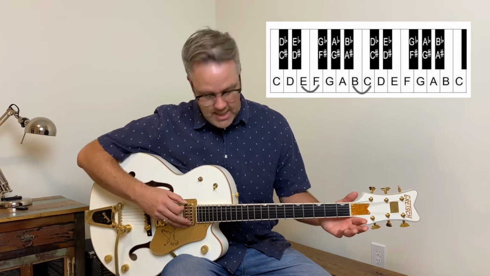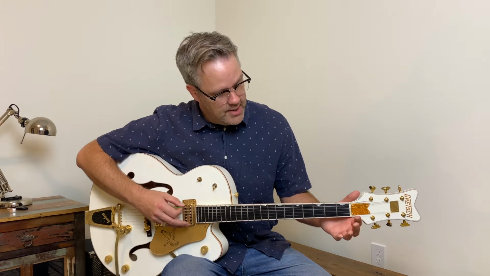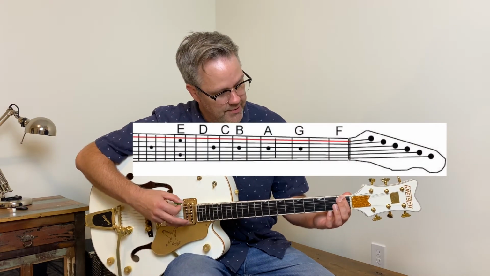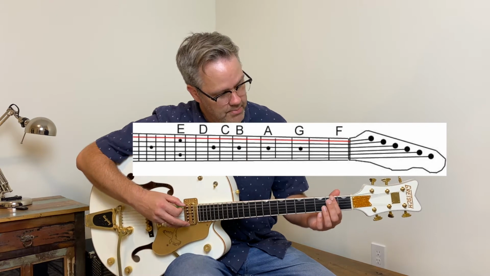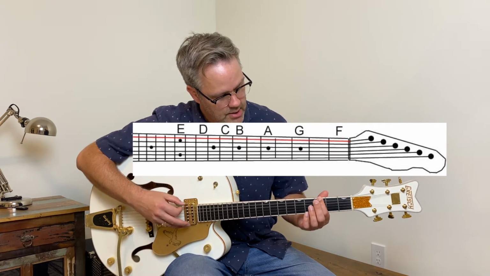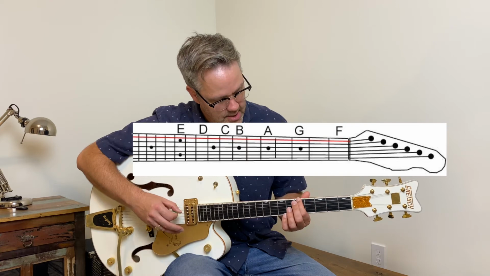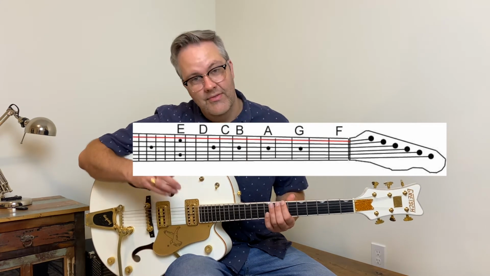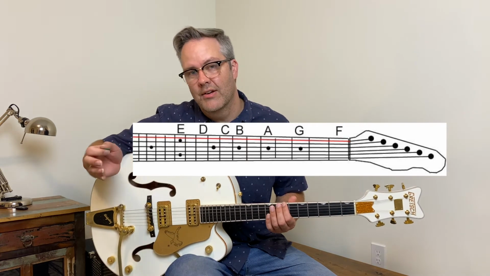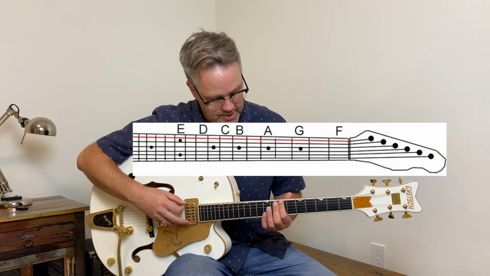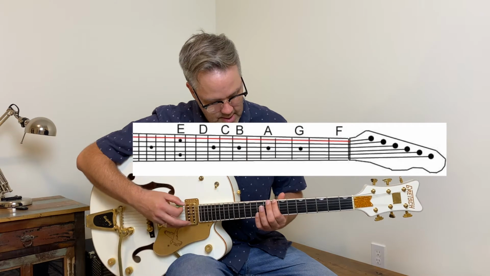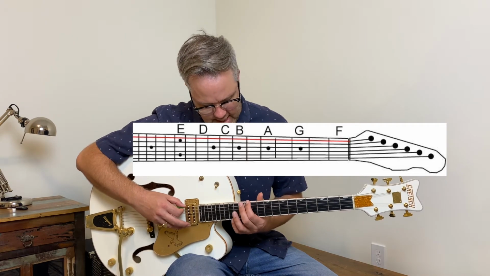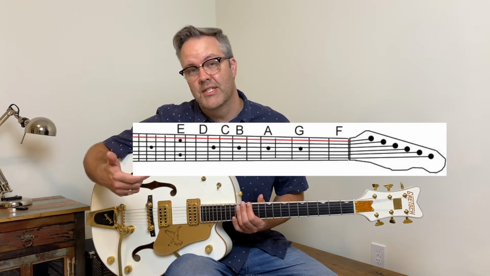So if we have open E here, 1 fret away would bring us here to F. So that would be an F note, and then F sharp, G, G sharp, A, A sharp, B, and then from B to C on the piano, there's no black note, so it's just the next fret away. So C would be right here. C sharp, D, D sharp, and E again. And then it just repeats up the octave.